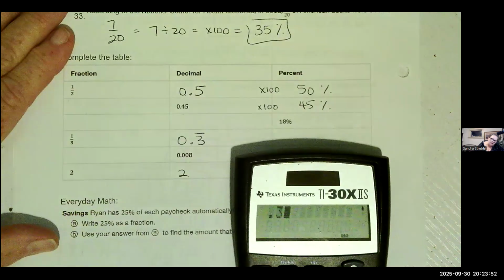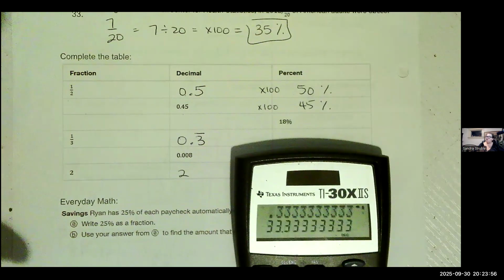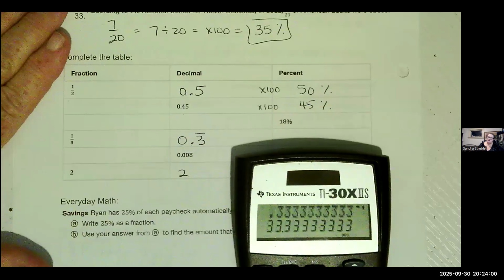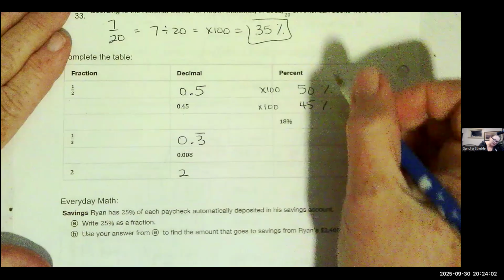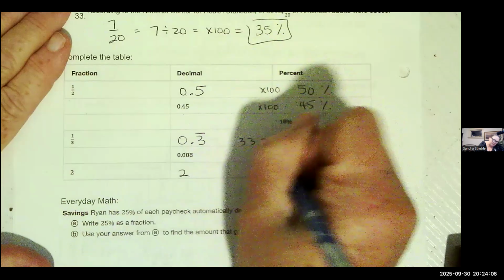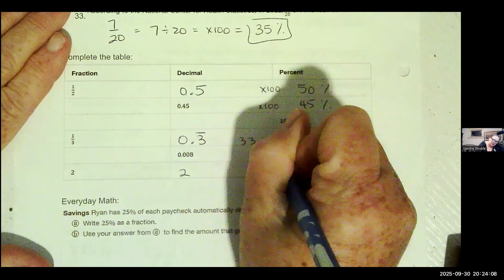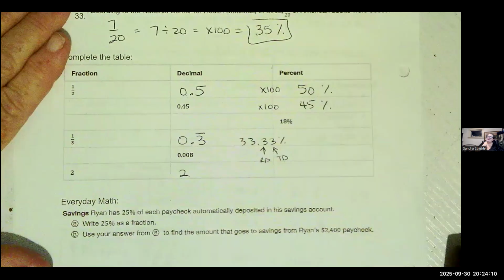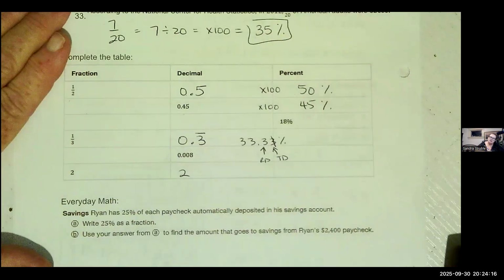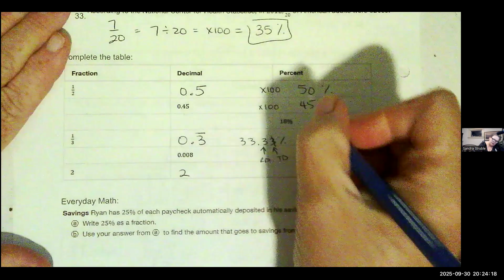To go from 0.3 repeating, this is why I didn't want you to do this one. I want you to have as many threes as possible, times 100. Now's when you would round. So that's going to be 33.33%. That's my rounding digit. That's my test digit. My test digit is less than 4. So I'm just going to leave my rounding digit alone and just get rid of my test digit. So my answer is 33.3%.